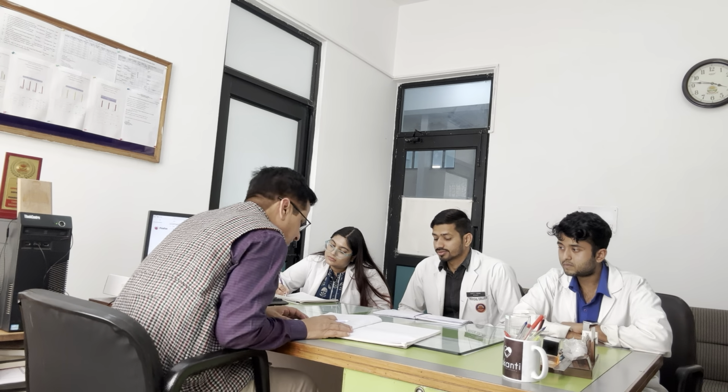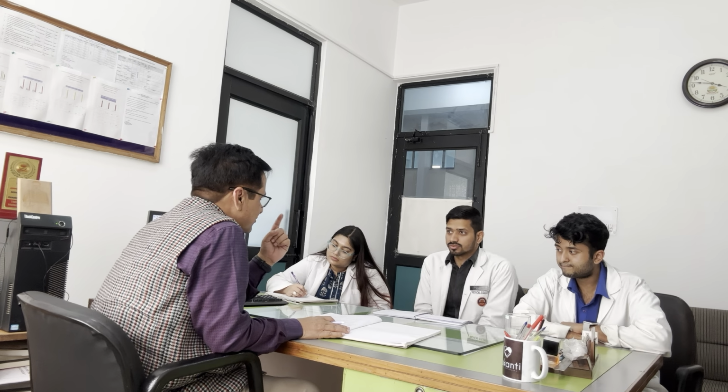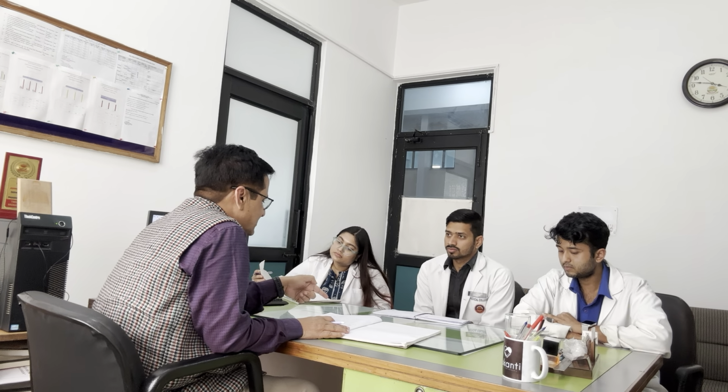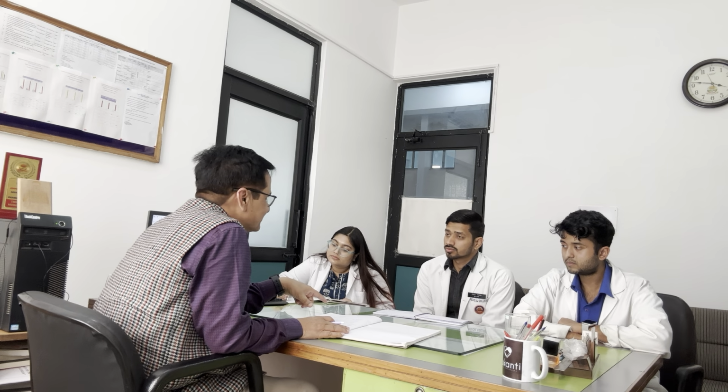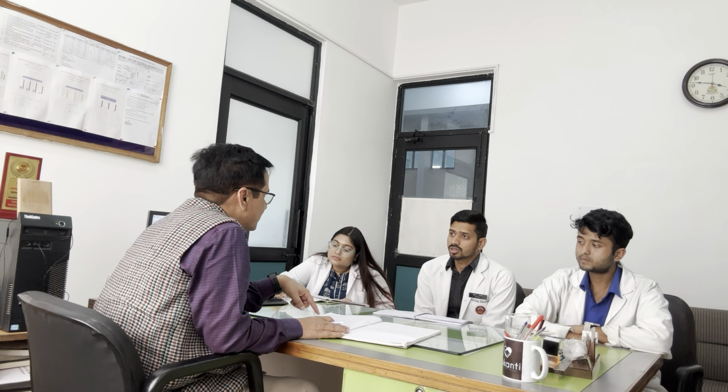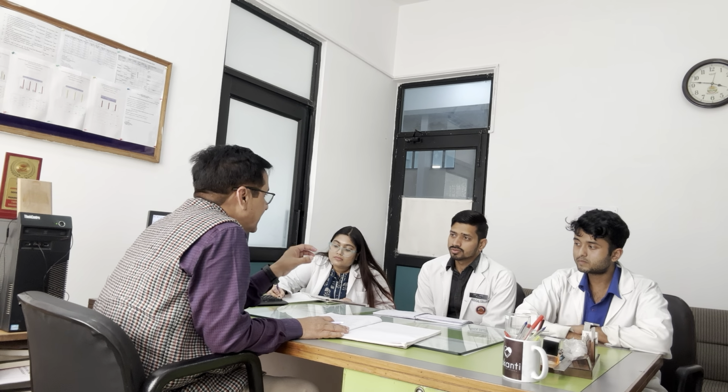If bicarbonate decreases, PCO2 decreases, then compensated metabolic acidosis. Okay. So step number 1 is you have to see the pH. Step number 2 you have to see whether metabolic or respiratory acidosis or alkalosis. Step number 3 is you have to find out the compensation, and compensation is always parallel.